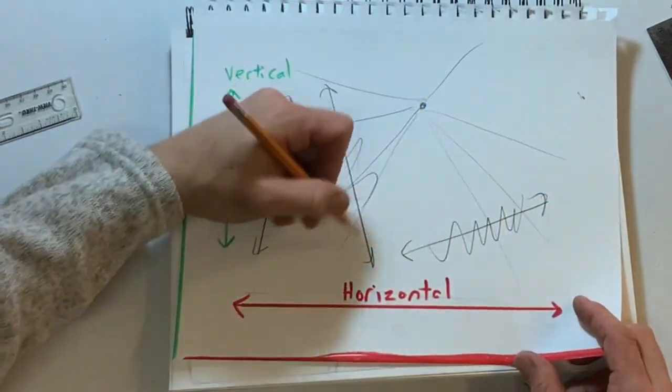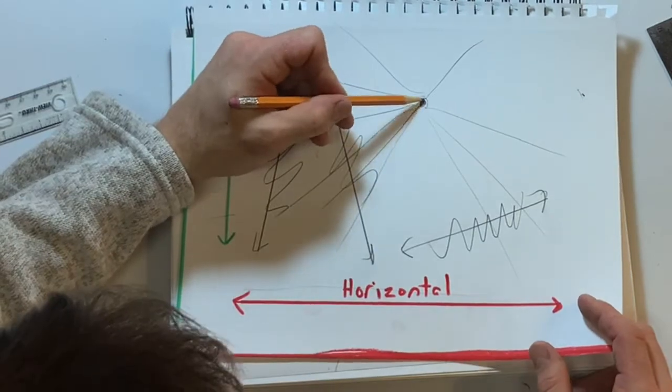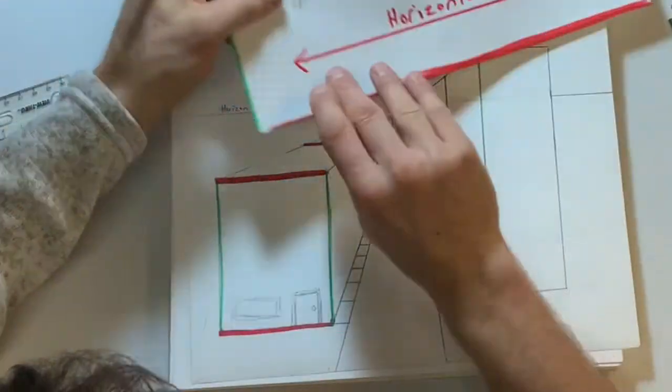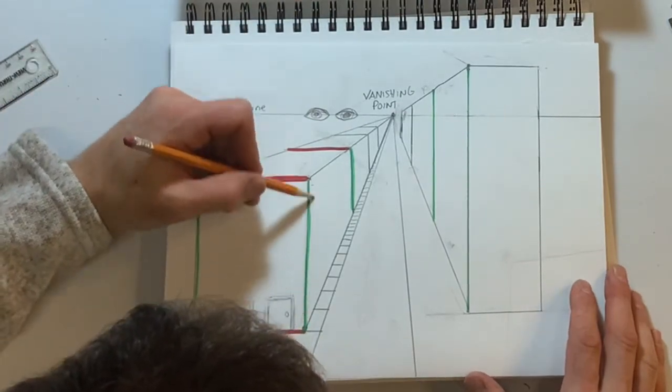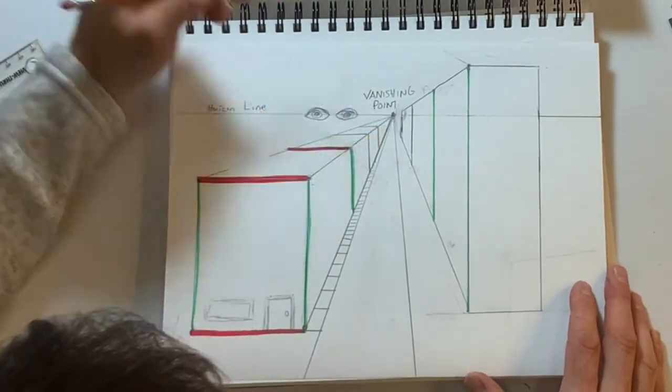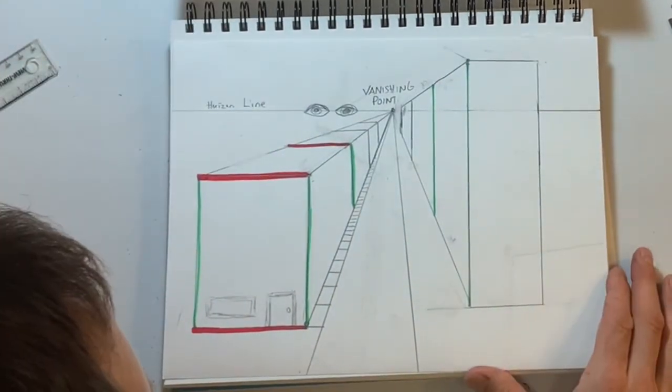I call them orthogonal lines, or directional lines. But those are the only 3 types of lines in a 1-point perspective artwork: vertical, horizontal, and lines that point to here. And that's it. If you do that, I think you'll do a great job, and I can help you out when I see you in class. All right.